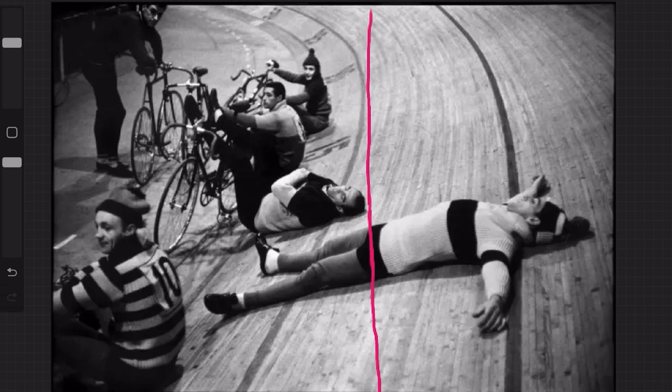As for contrast, I feel like contrast plays a big role in any sort of street photography, but specifically this one, because we see a lot of dark blacks and light whites in all of these guys' outfits, mainly because it's in black and white.